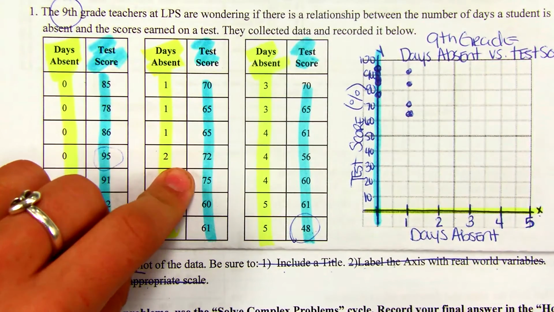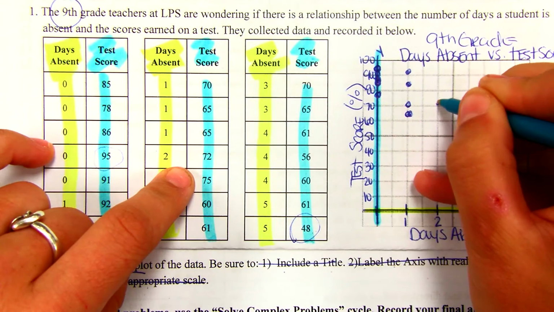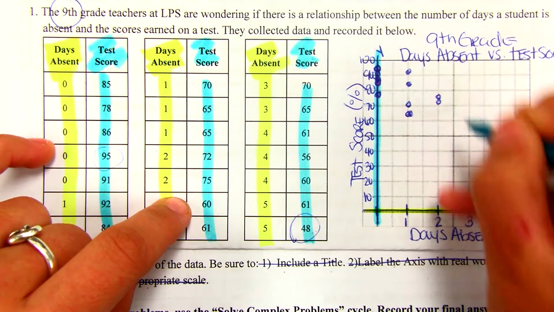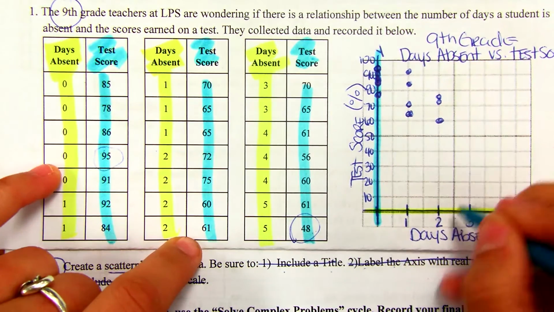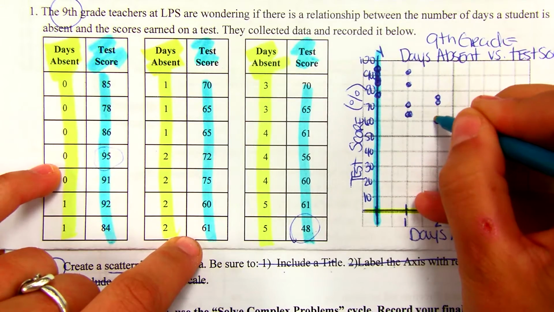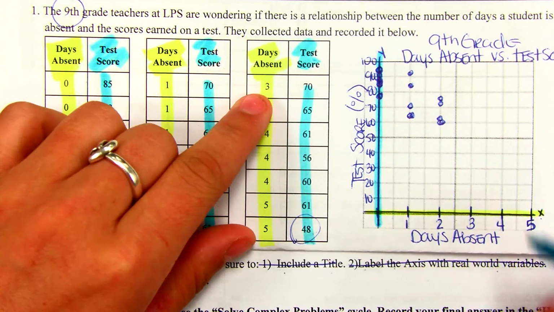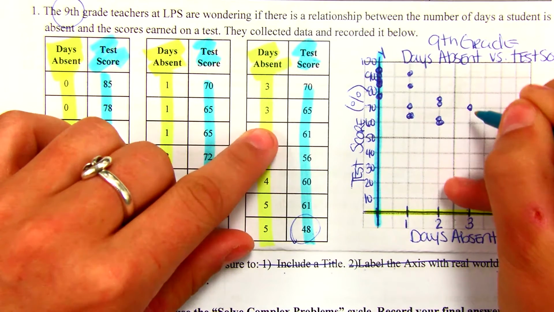Moving over to 2, so 2, 72, 2, 75, 2, 60, 2, 61. Moving over to 3, 3, 70, 3, 65.